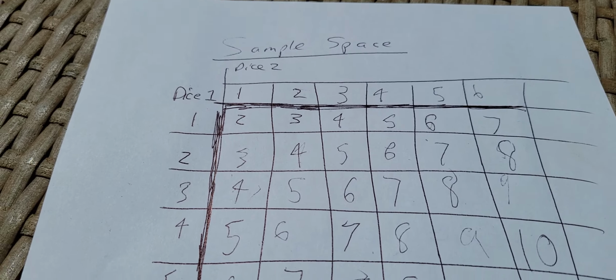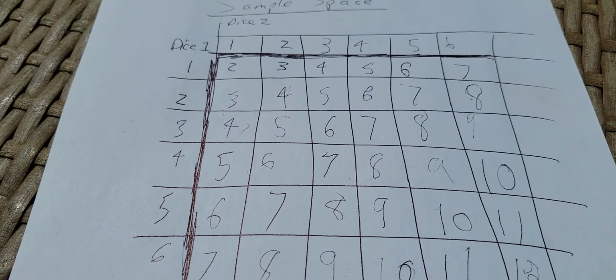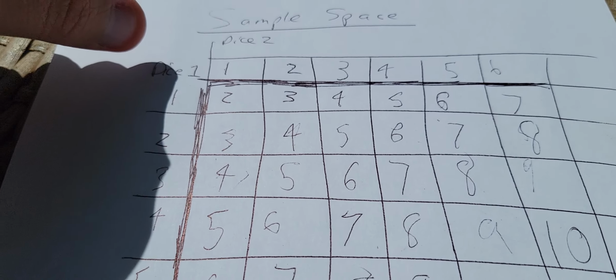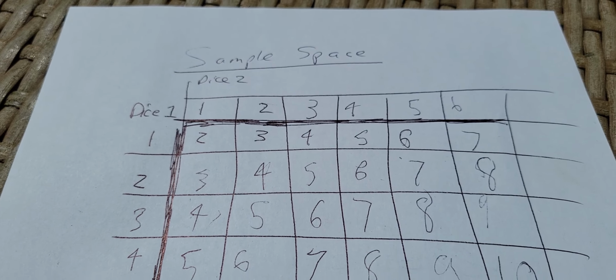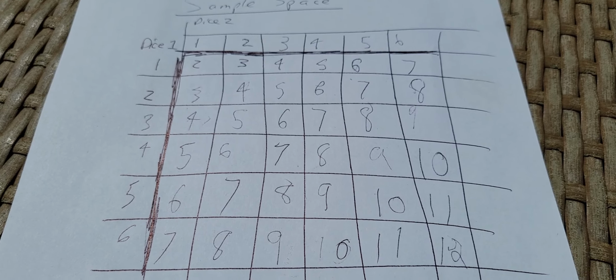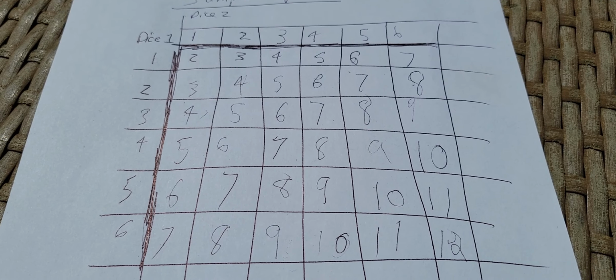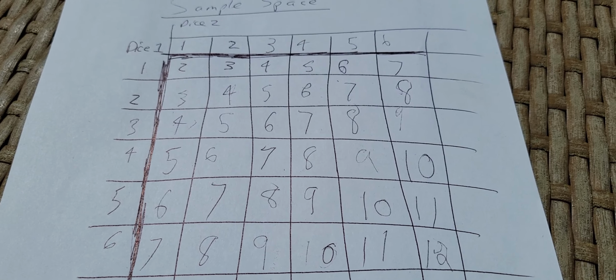So down here, going down this column, I have the first die, Dice 1, I just call it. And going over this side, I have Dice 2. You can get 1 through 6 also. And say you're asking, what is the probability the dice sum to the number 6?